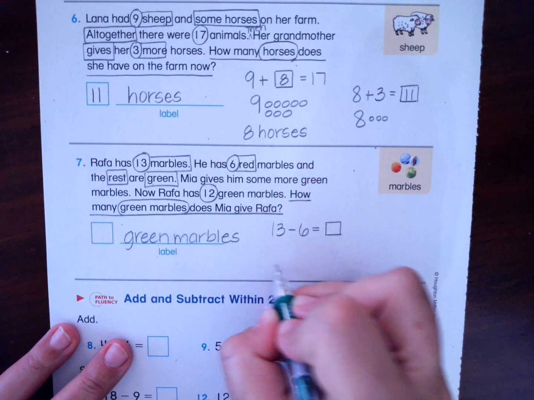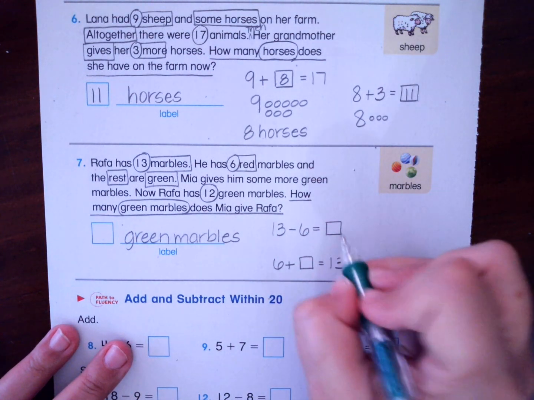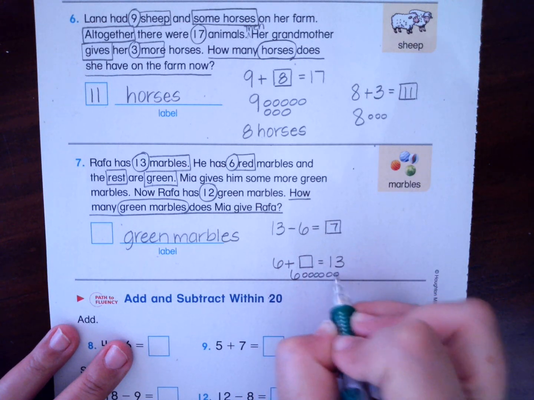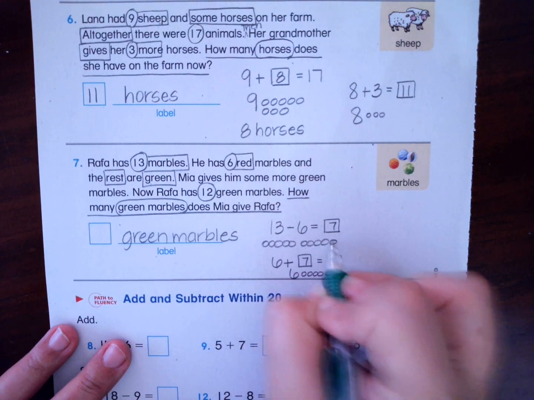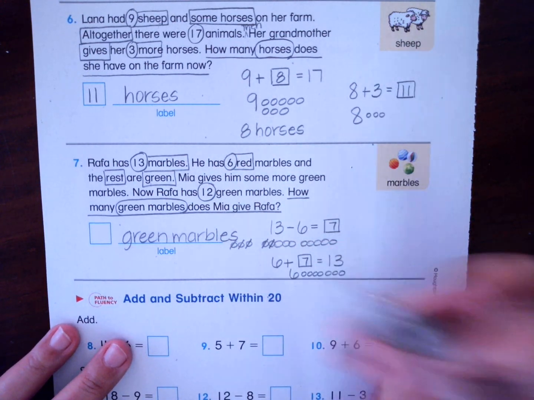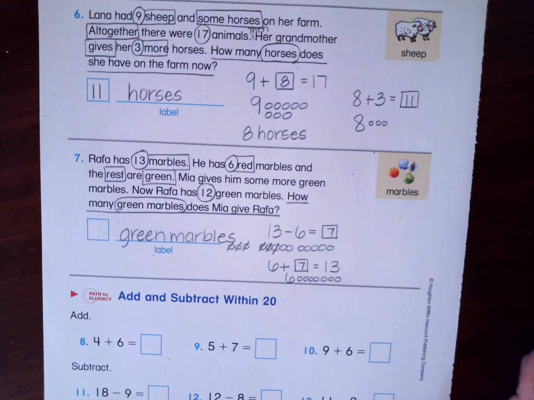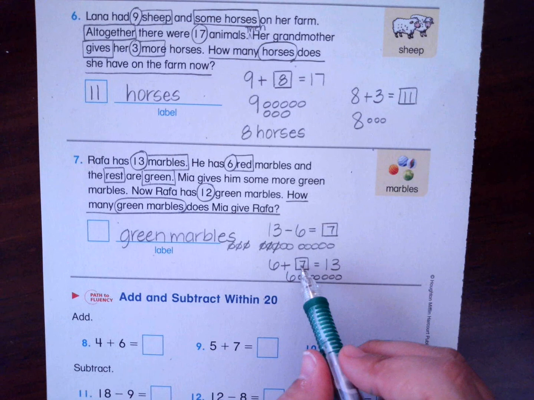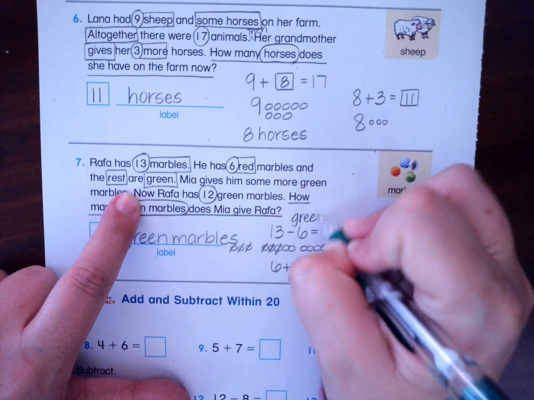So you can solve it like this, or you could turn it into adding and solve it like that. Either way, you'll get an answer of 7. I'll put them over here and cross off 6 of them. And now we know that we have 7 left, right? Maybe use doubles +1 or -1 strategy for that guy. Okay, so 7 what? 7 green. I'm going to put green right here just so I can remember.